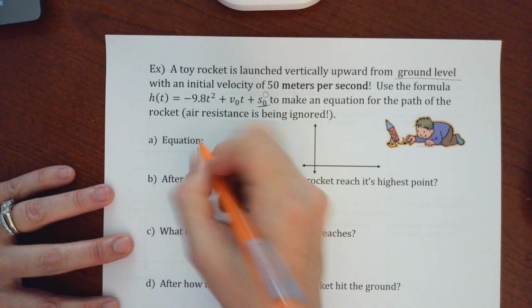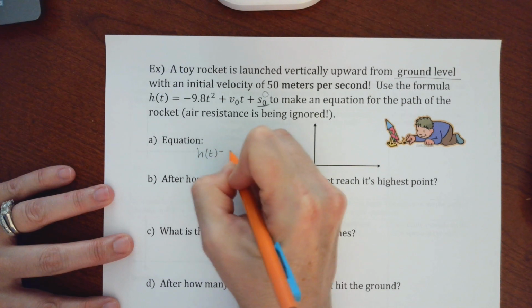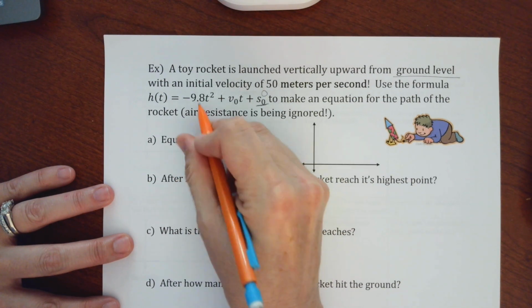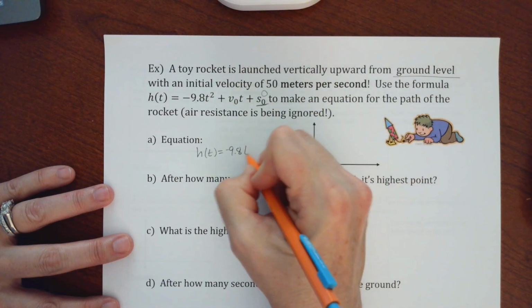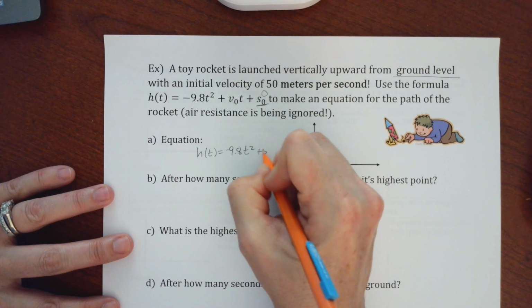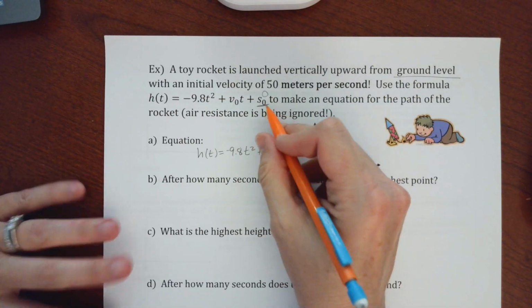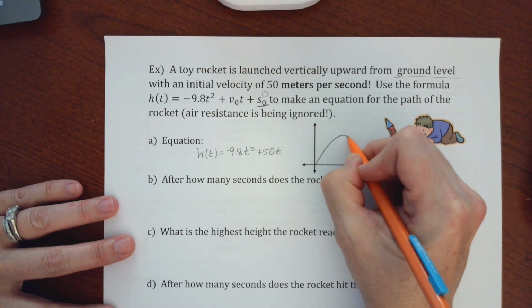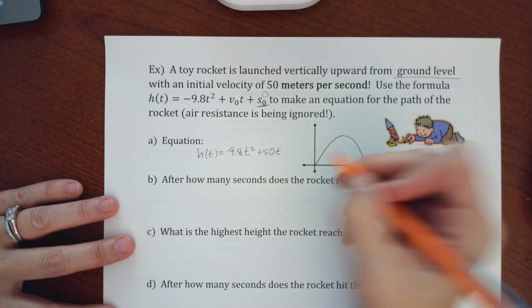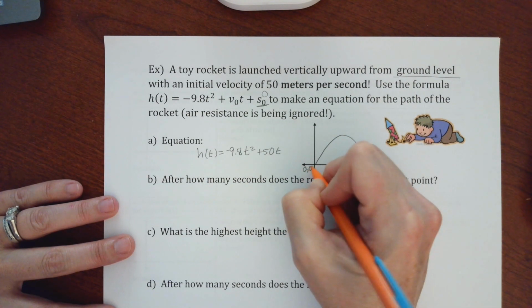So here's my equation. H of t is negative 9.8. There's that gravity number, in meters per second, right? This is meters per second. t squared plus 50t, and then plus 0 because it's off the ground. So that means it's starting here, shooting off, and then coming back down. Okay, so this initial is 0, 0.